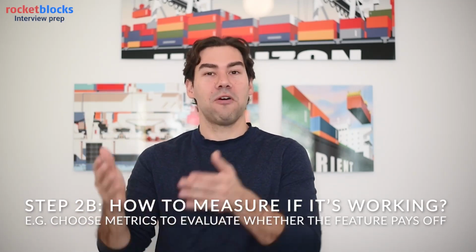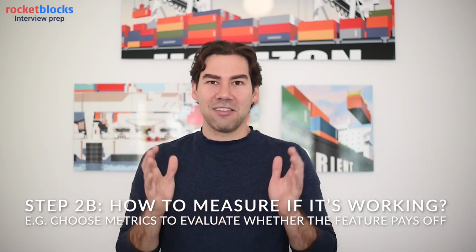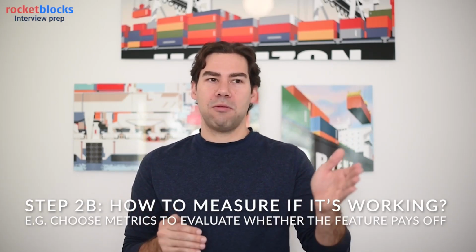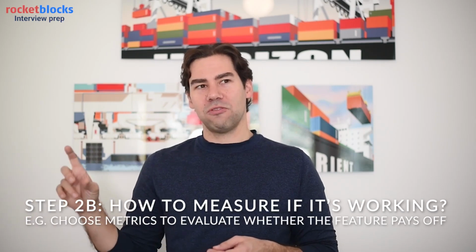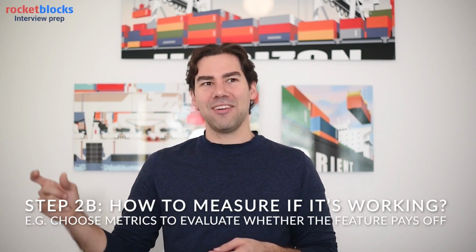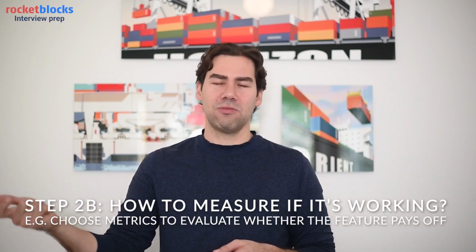And remember, going back to our House of Pain framework, the two key questions are, what is the pain point and how are we actually going to resolve it? If you don't have some sort of metrics at the end indicating whether you're actually addressing that issue, you'll never know. So that's how you'd use the House of Pain framework to set up and walk through a product design interview question.